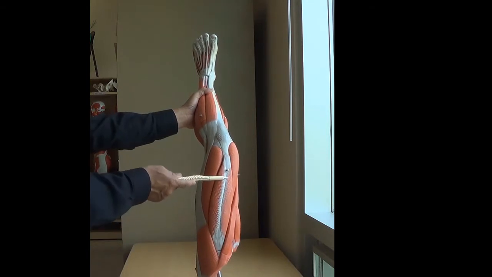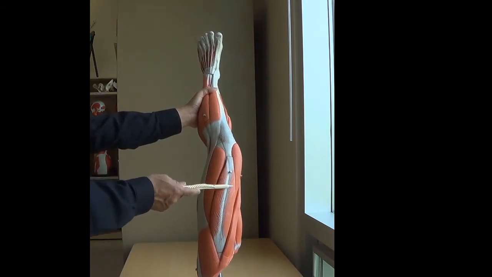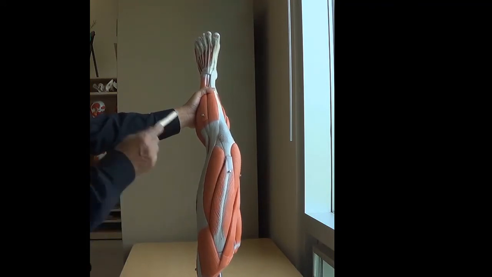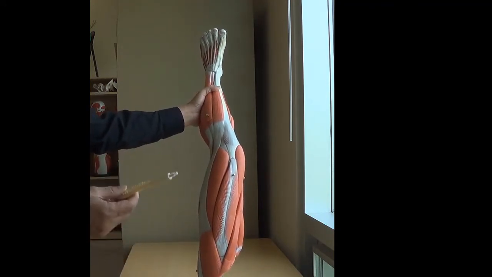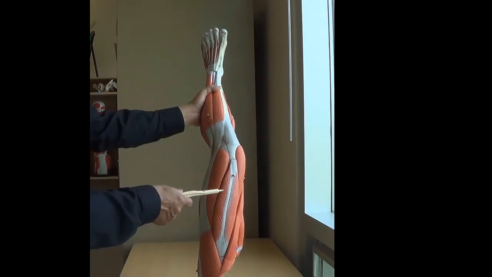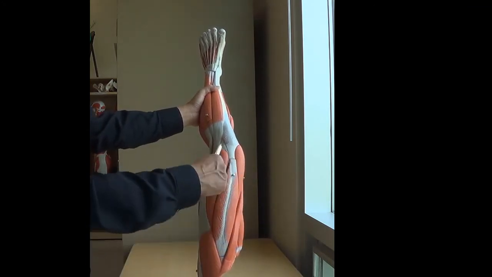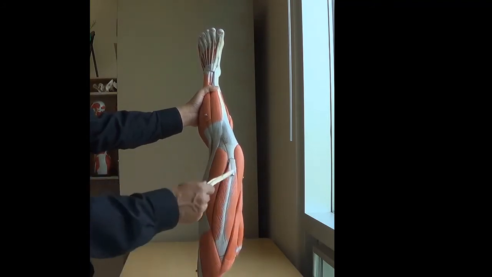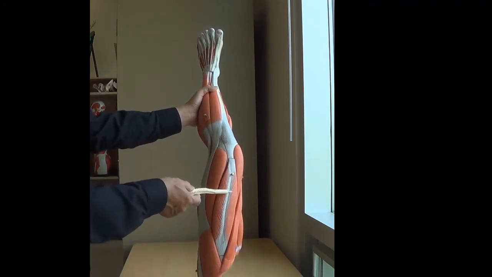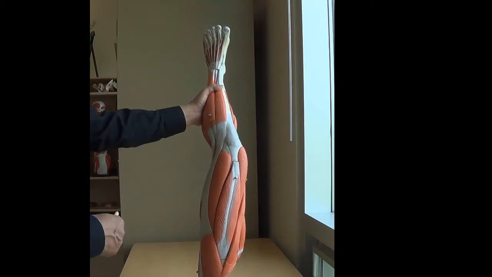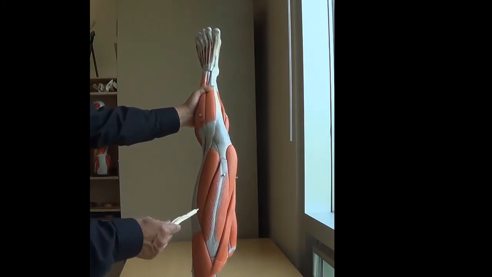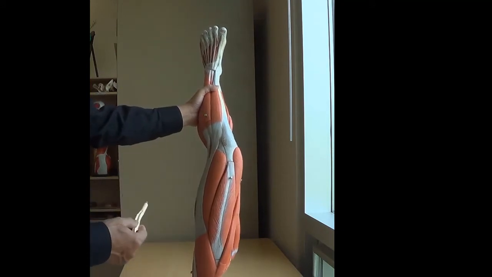In the middle of the front of your thigh, this straight muscle is called rectus femoris. The word rectus means straight, and since this is the femoral part, the only bone here is the femur, so this is called rectus femoris. Okay, and three other muscles are vastus.